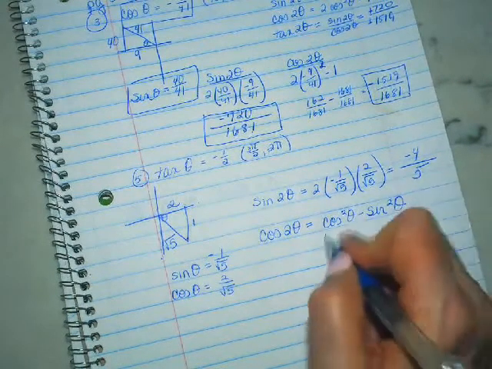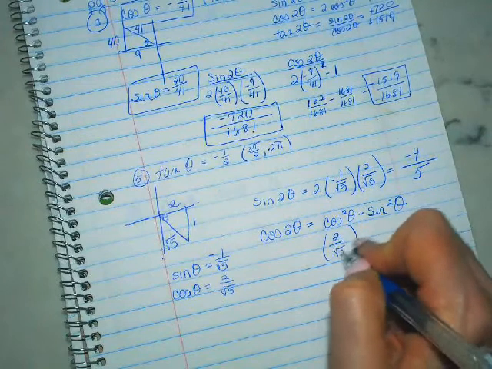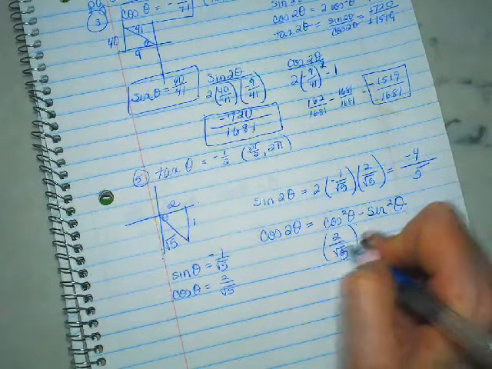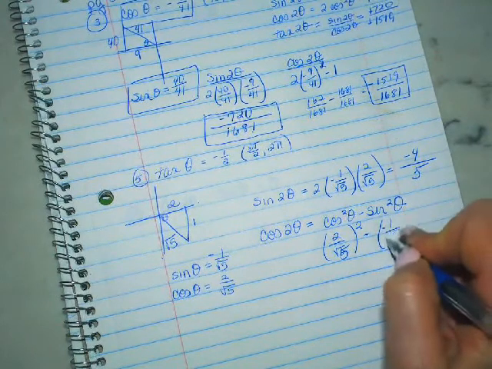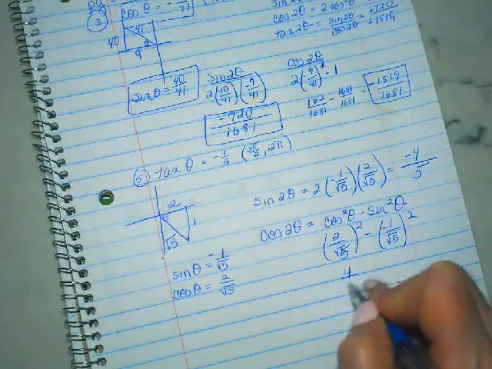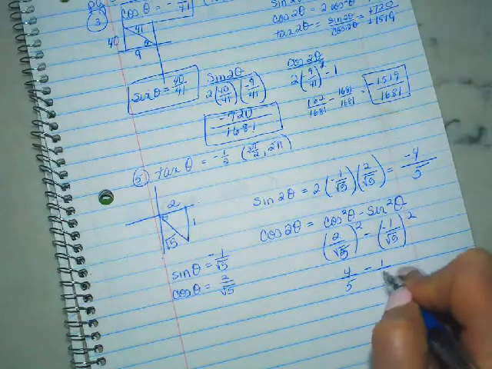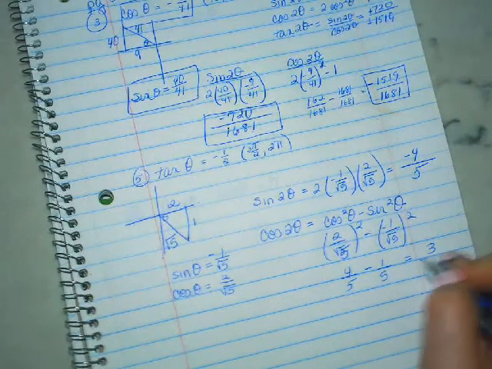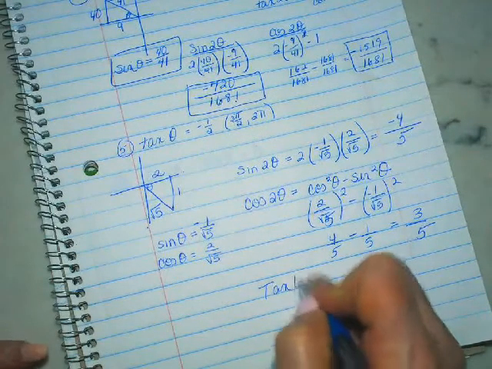Okay, remember there are 3 double angles for the cosine you could use. I did that because I had radicals and I wanted to get rid of them. So this, I'm sorry, that's a 5 squared minus this squared. This would be 4 over 5 minus 1 over 5. Look how nice that worked out. 3 over 5. And then again, we're going to do the tangent.